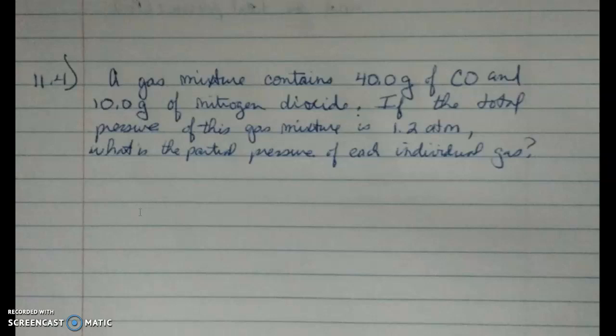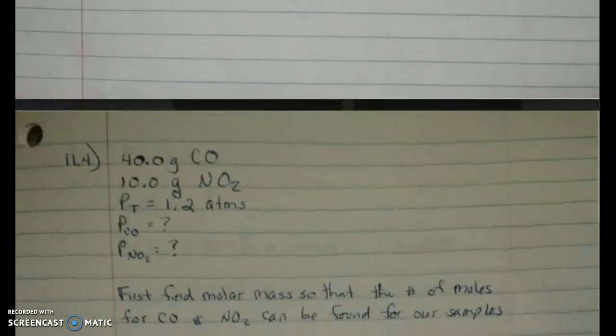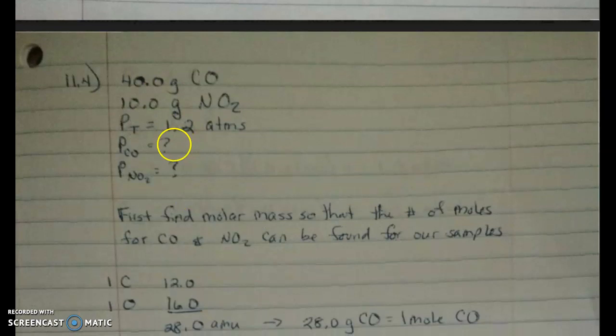So the first thing we need to do is find out what we're given, what equations we're going to need to use, and if there are any conversions that we need to do. We know the mass of carbon monoxide is 40.0 grams. We know the mass of nitrogen dioxide is 10.0 grams.